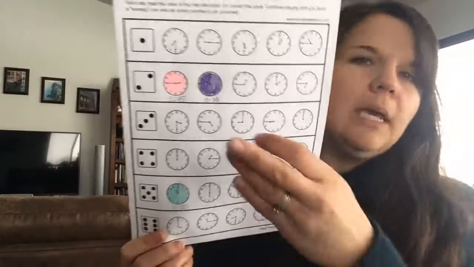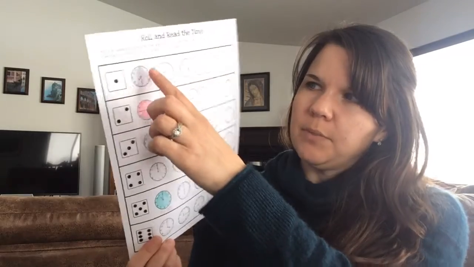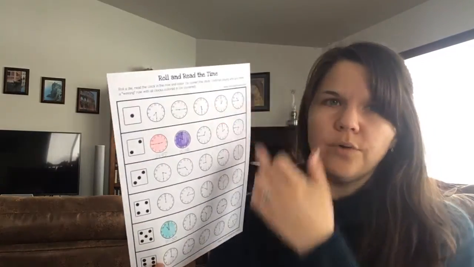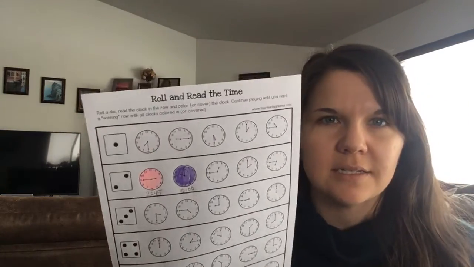So again, you want to keep rolling. Every time you roll a number, you fill in the first clock, and then the second clock, and then the third clock, and you want to see which row you fill out the fastest, okay? So that is your first game. Again, it can be played by yourself. If you crushed one page and want to go on to another, feel free.